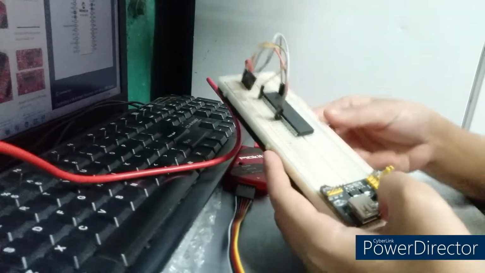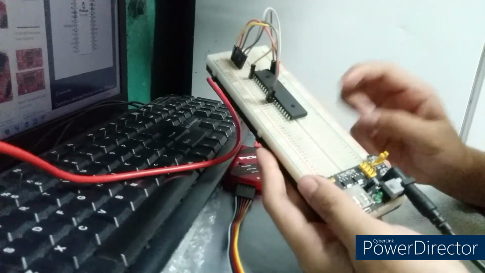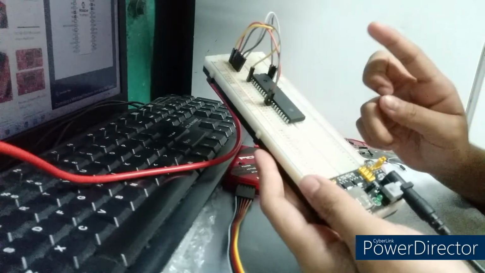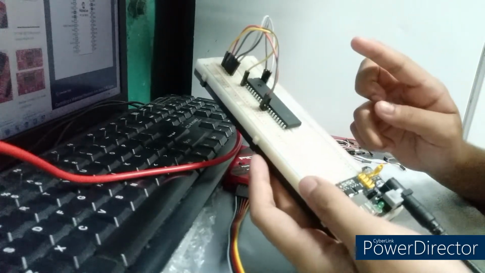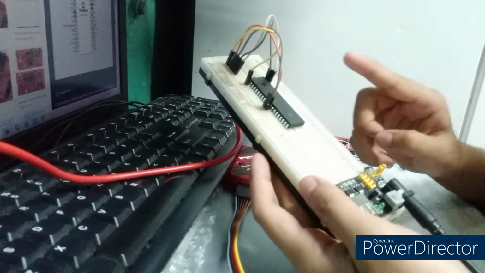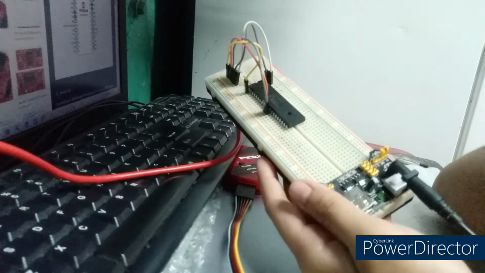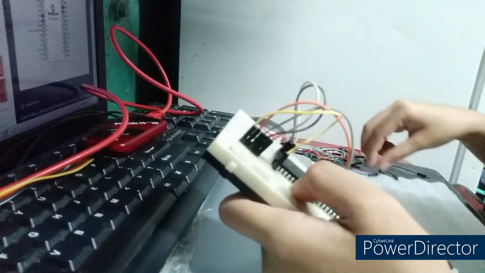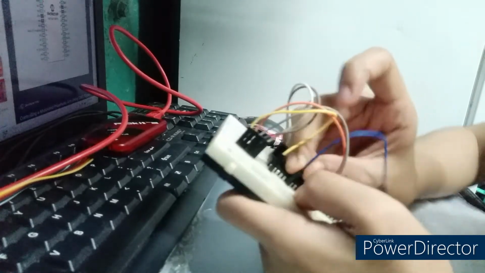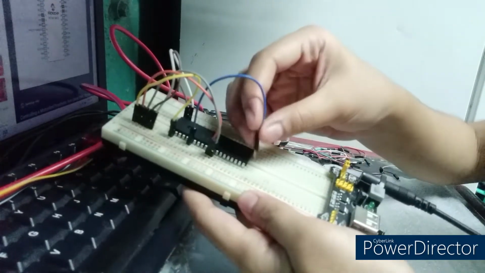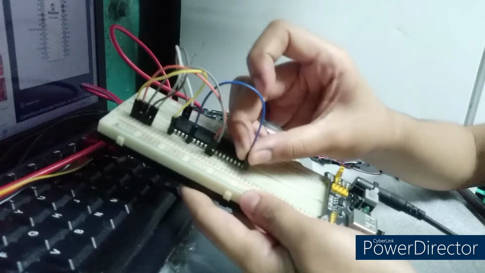So for our experiment, we put our output on RA4, which is on pin 6 of our IC. So we will be counting. Our pin 6 is here. So let's connect our connecting wire here, where our resistor and our LED will be connected.